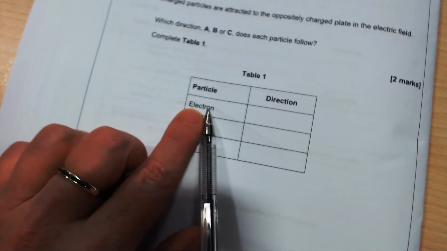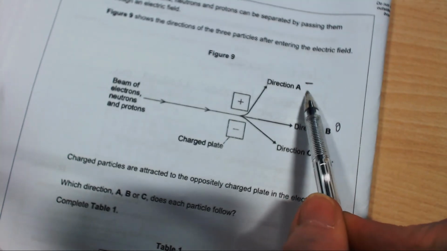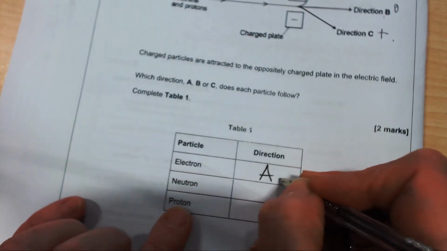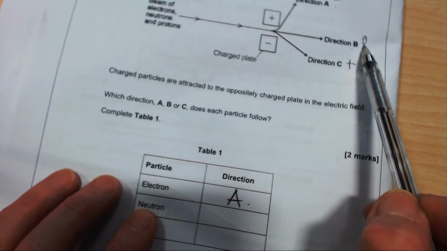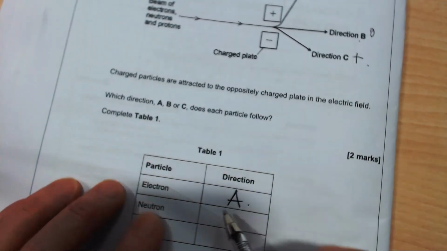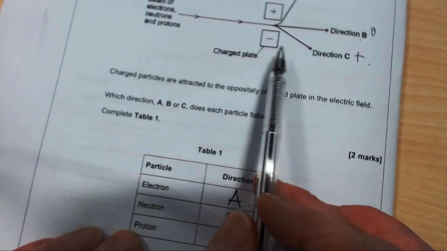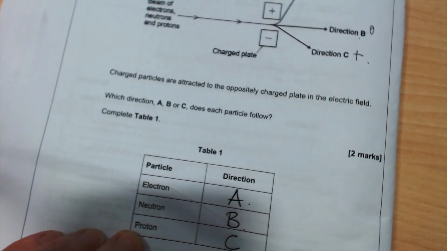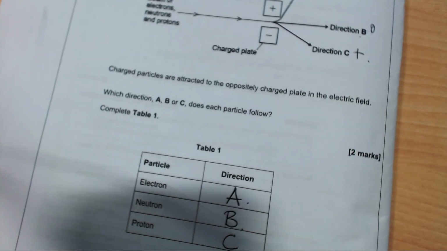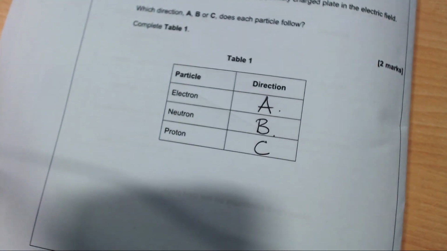Now we know our electrons have a negative charge, so the one that I've put a negative next to is A. We know our neutrons have a 0 charge, and the one that went straight ahead was B. And then finally our protons has to be C. They've got a positive charge. A, B, C. The chances of that coming up in that order again on an exam, I wouldn't think it's high, but you never know.